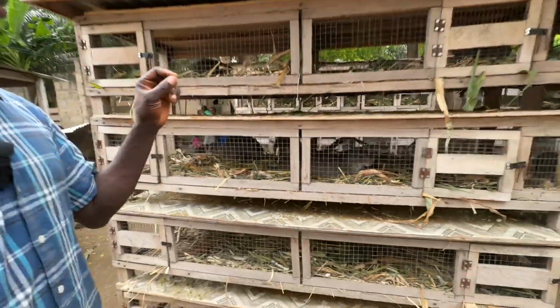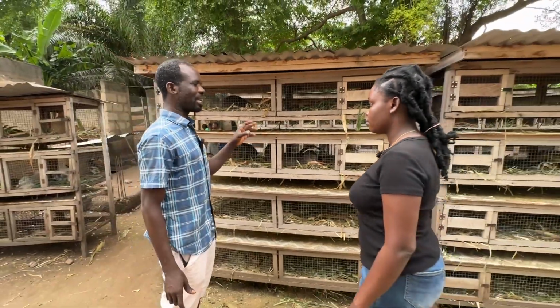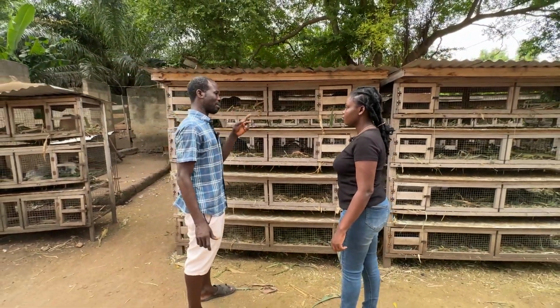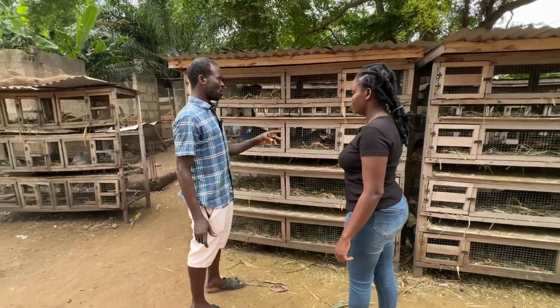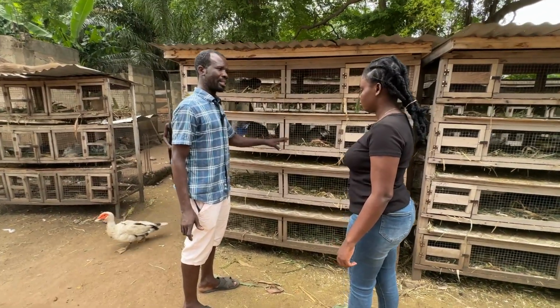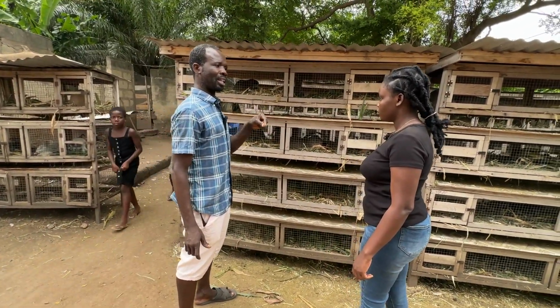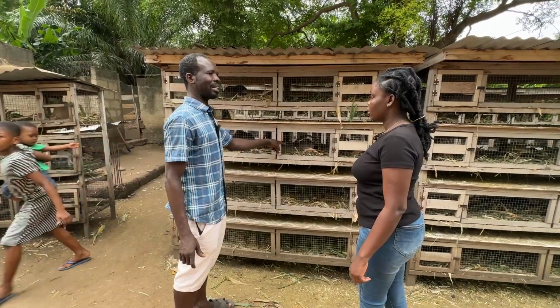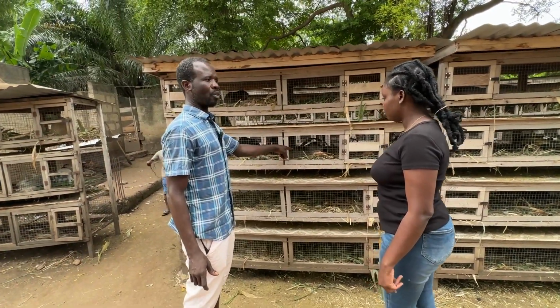We are doing this for a reason. Sometimes when they give birth, they lose a mother. When all of them give birth together and you lose a mother, the young ones can breastfeed on the other parents to survive.